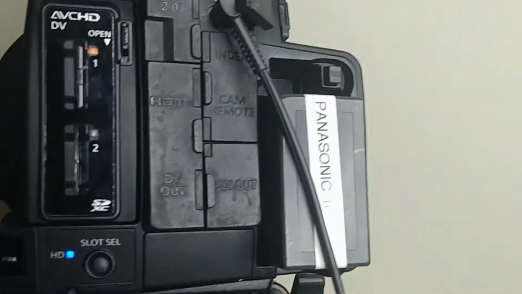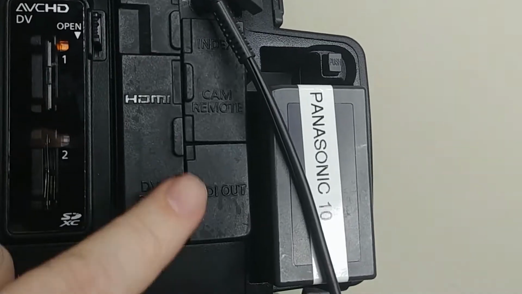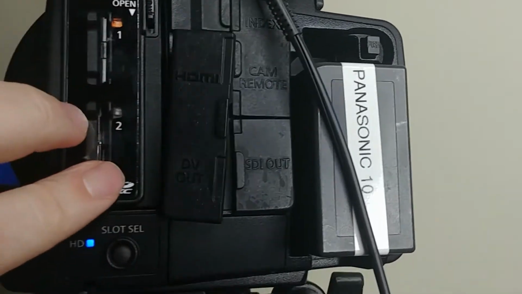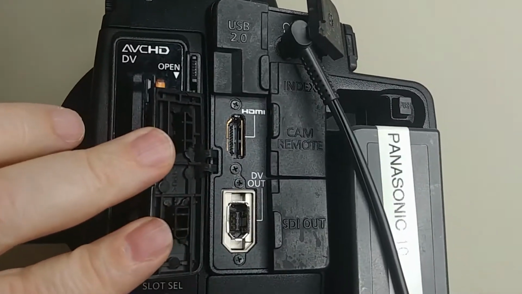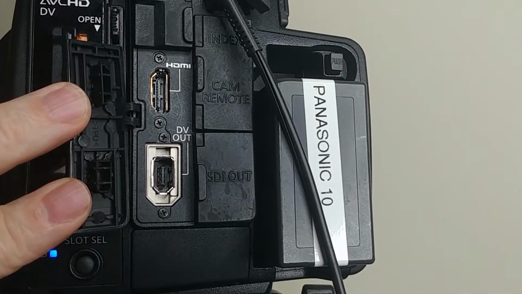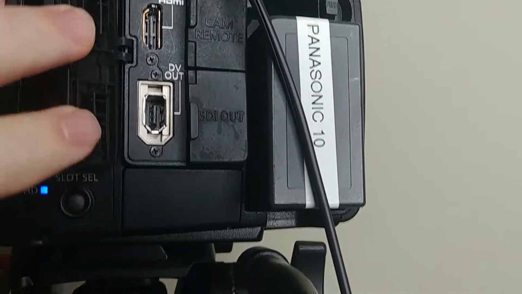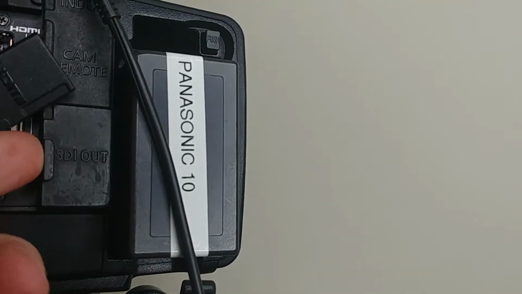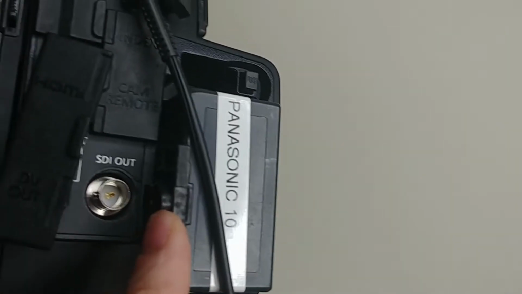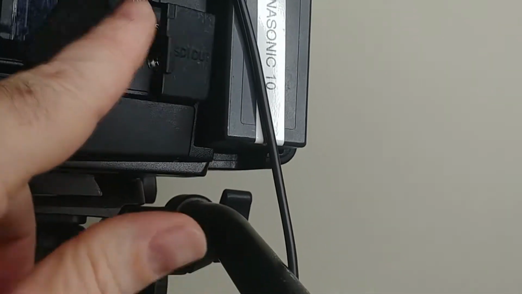And there you go. You also have over here a bunch of flaps where if you need to plug in or take an HDMI output or a DV output, you can. You also have an SDI output, which looks like a BNC connection.